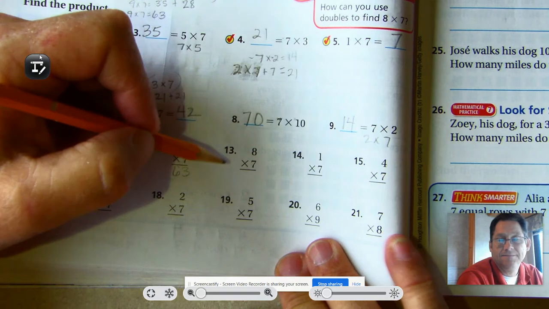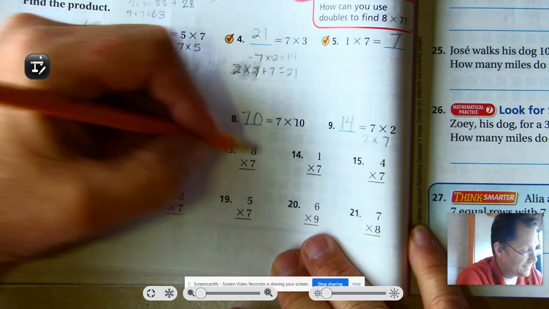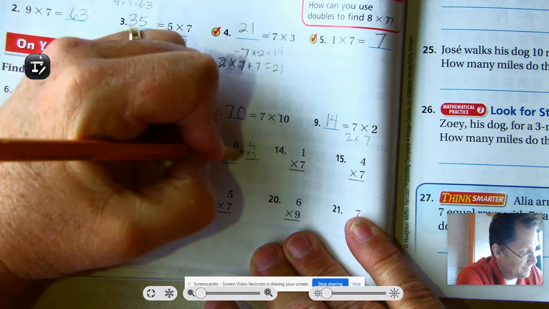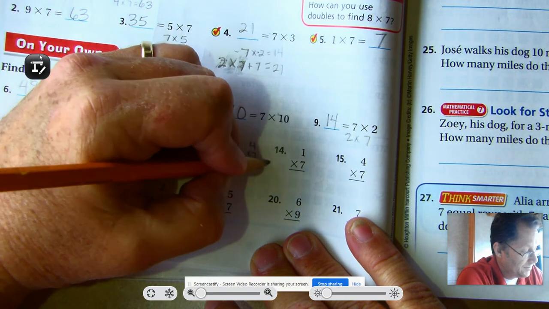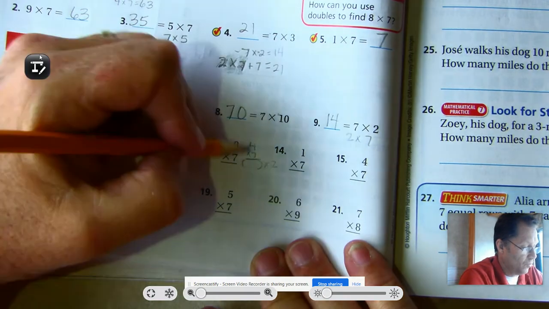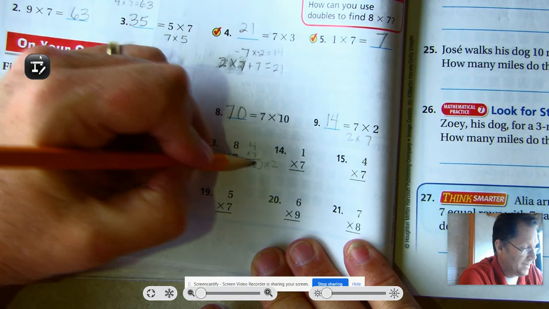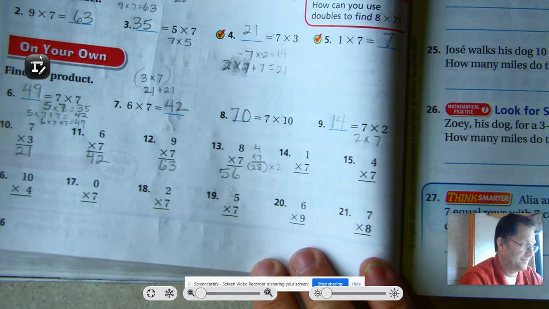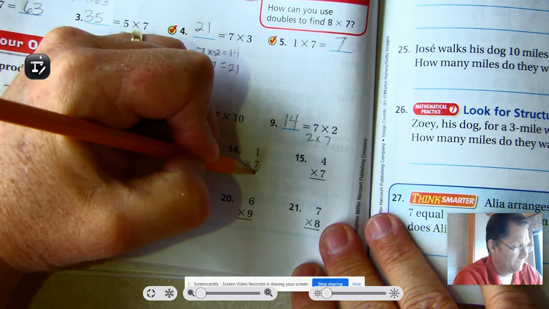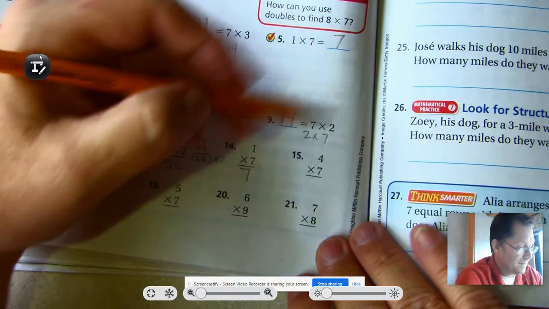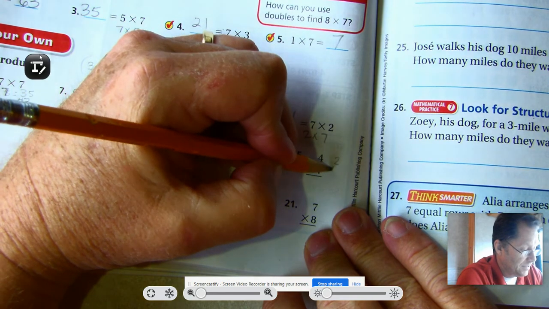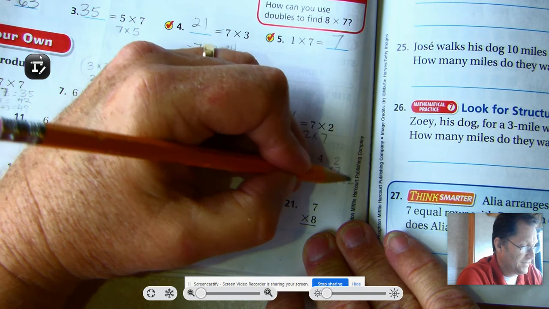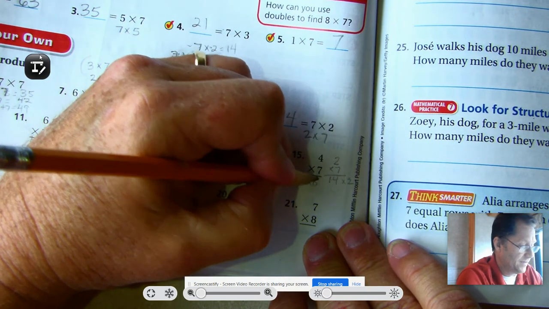7 times 8, well, we could use doubles in this case, and we could say 4 times 7 double. So what is 7 times 4? 4 times 7 is 28. 28 doubled is 56. 1 times 7, just 7. 4 times 7, we can use doubles. So 7 times 2 is 14. 14 and 14 is 28.